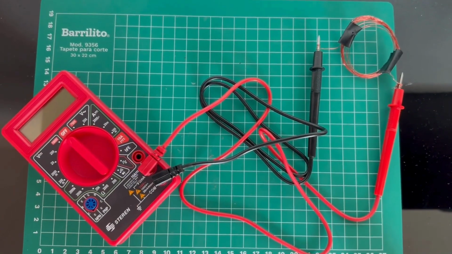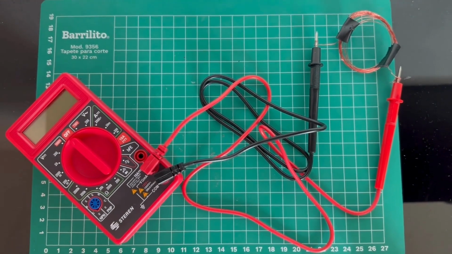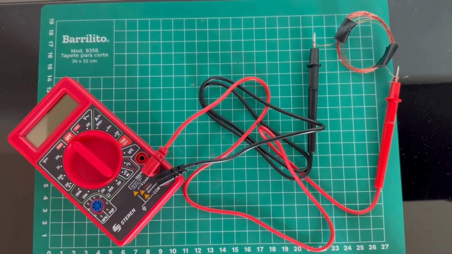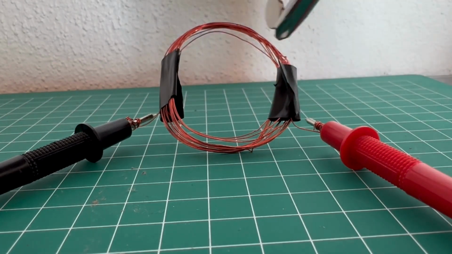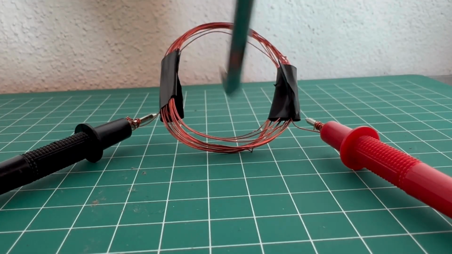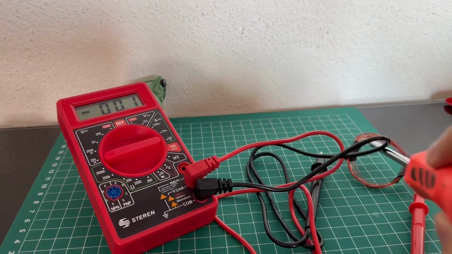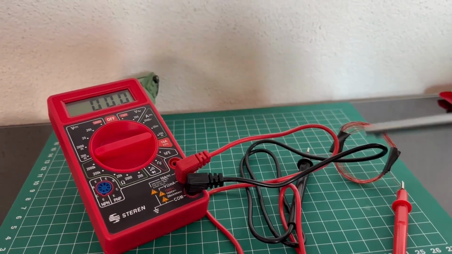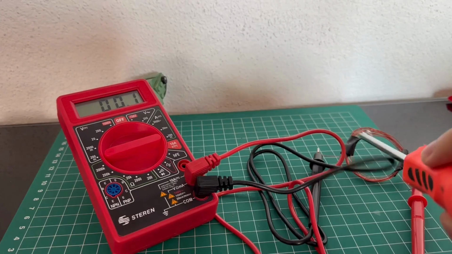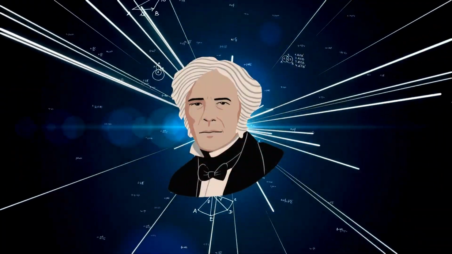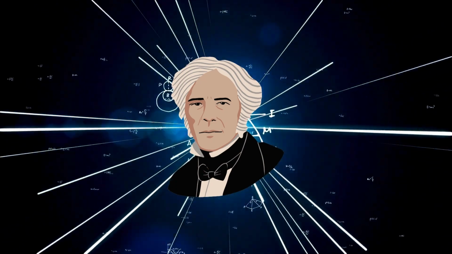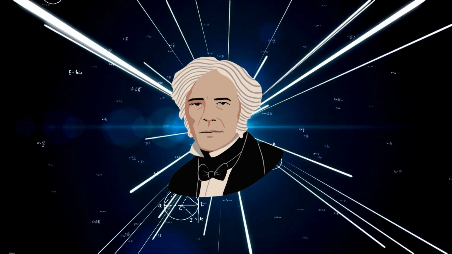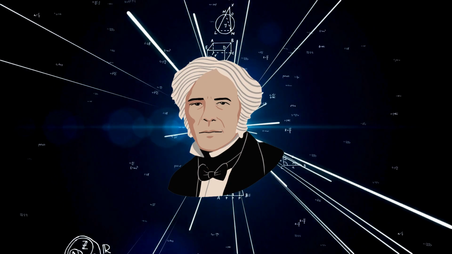Now, let's put what we've learned to the test. Here I have a coil and a magnet. My goal is to measure the induced electric current when we move the magnet inside the coil. As you can see on the multimeter, the current changes with the movement of the magnet. This is a clear example of Faraday's law in action. Remember that using only 2 meters of magnet wire for the Faraday experiment can limit the number of turns you can make in the coil, which in turn will reduce the induced voltage.